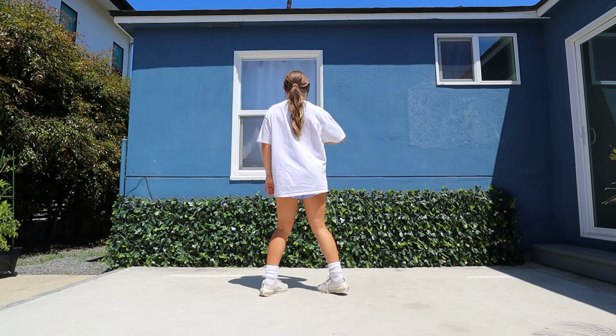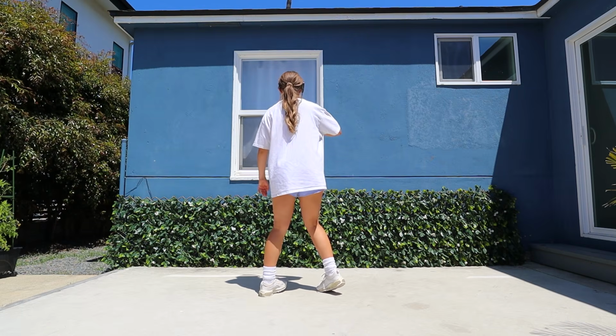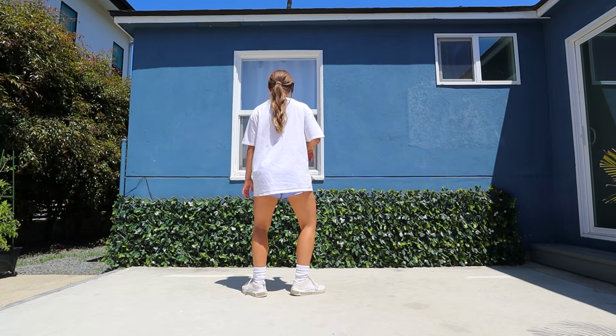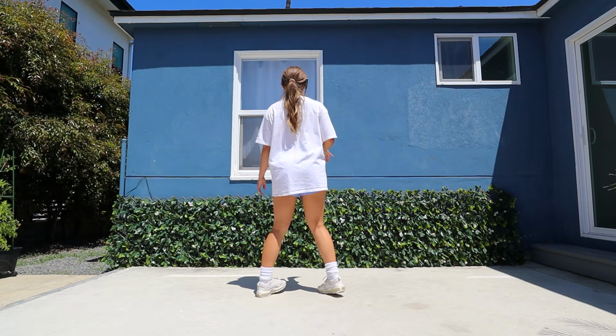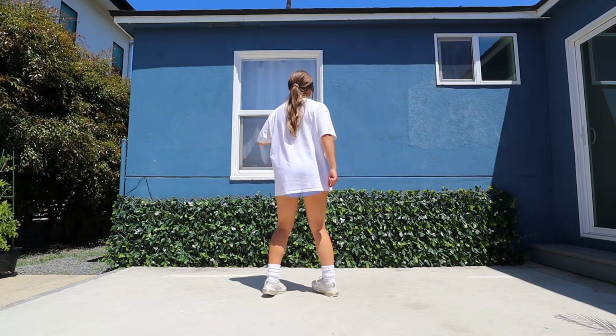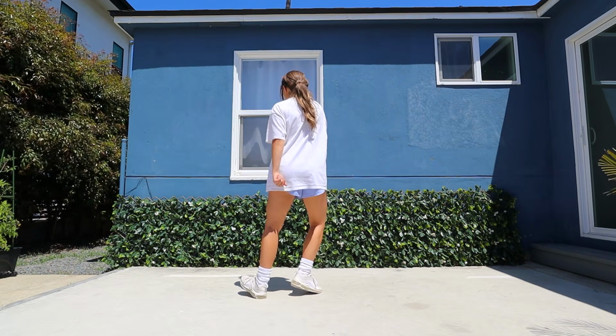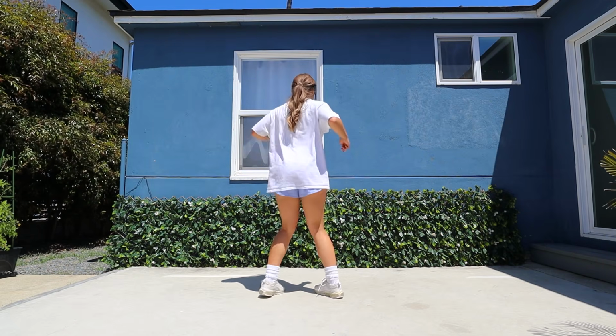So I'm on my right toe and my left heel to pivot over to the other direction, keeping my weight on those same points right here. I go back the other direction. So it's 1 and 2 and 3 and 4. And this is a bit tricky if you're just getting started out, so practice this a few times.